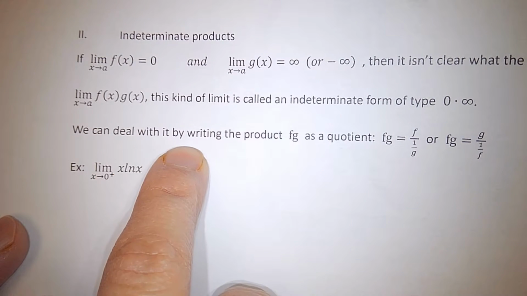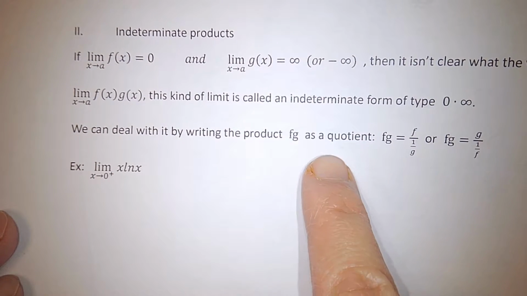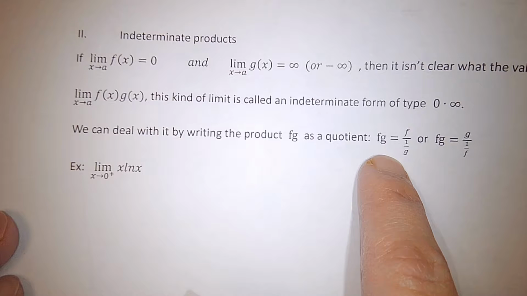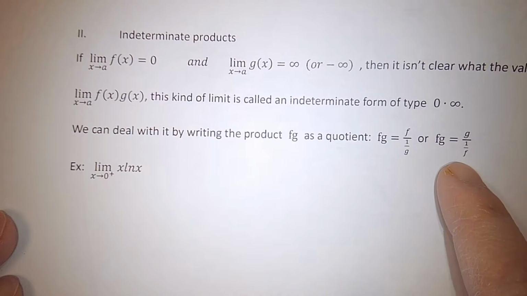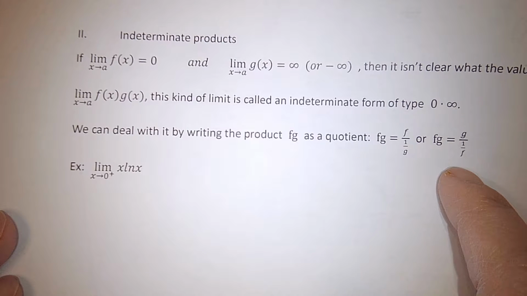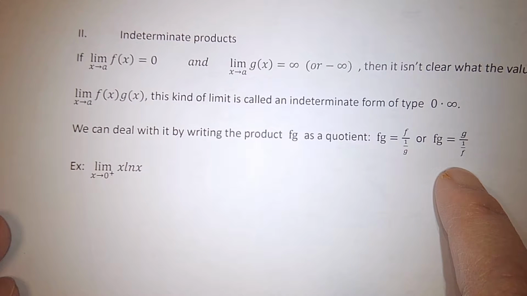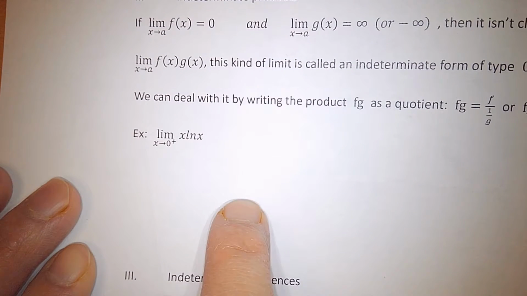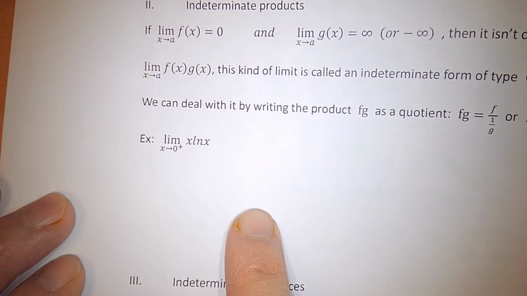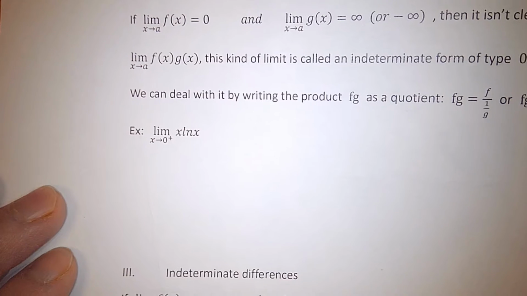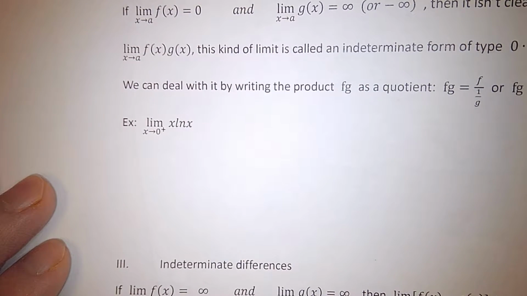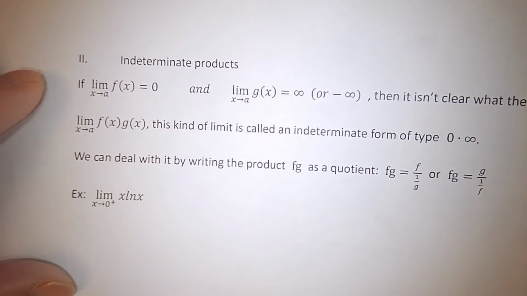We can deal with it by writing the product fg as a quotient: fg equals f over 1 over g, or fg equals g over 1 over f. For example, the limit of x times the natural logarithm of x, as x approaches positive 0. Okay, very good. Thank you.